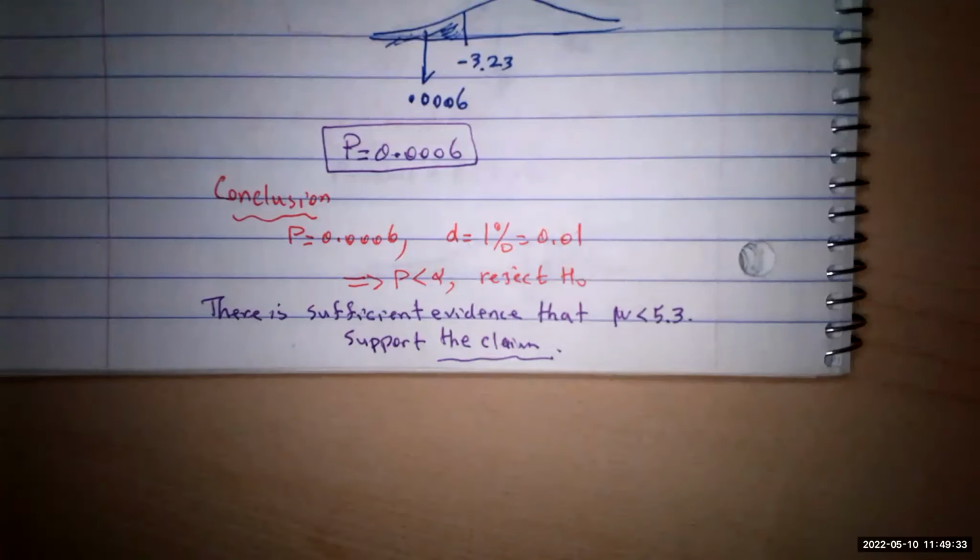Go and find the probability, the p-value. It's a right tail test, so you have to make sure to get the complement. Okay, so the next step is what's the p-value. The test is the right tail test.